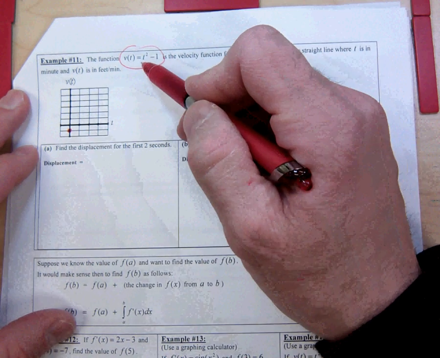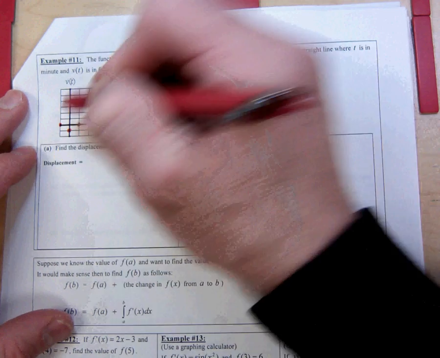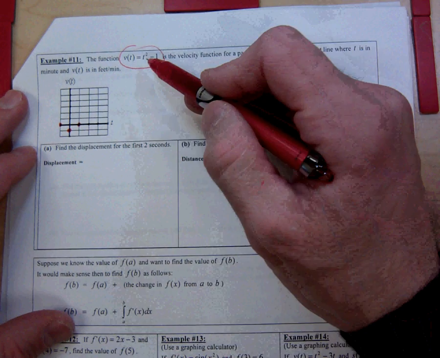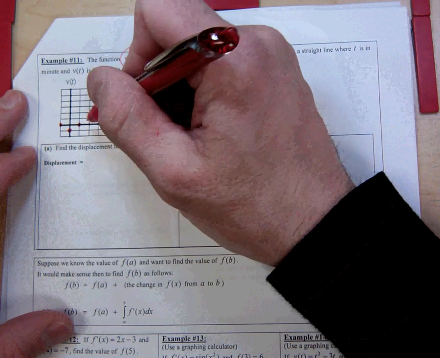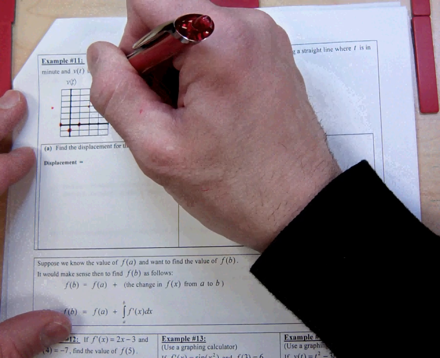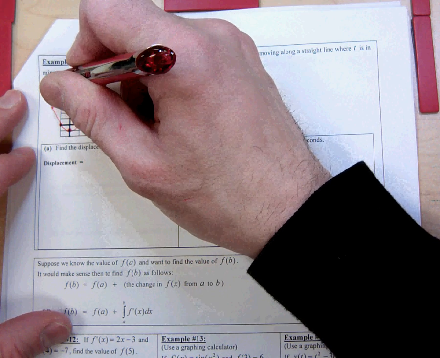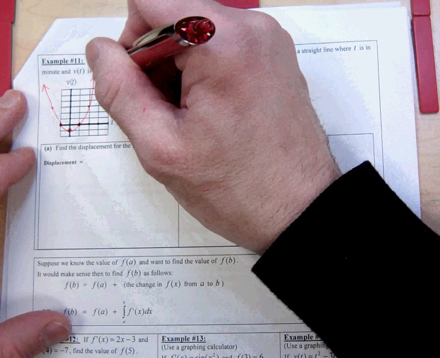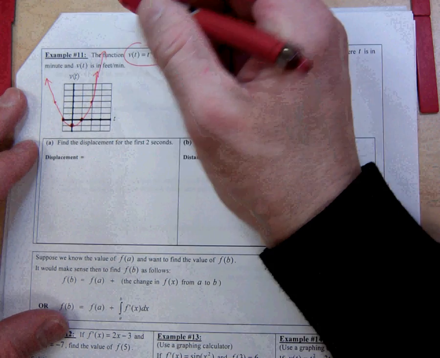When I put a 1 in for t, what do I get? 0. And by symmetry, won't you have another point over here? Okay, let's do one more. When I put a 2 in for t, what do I get? 3. So I get 2 comma 3 and so on. Okay. And again, this is going to keep going up like that, right? Okay.